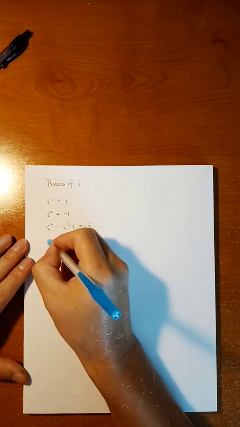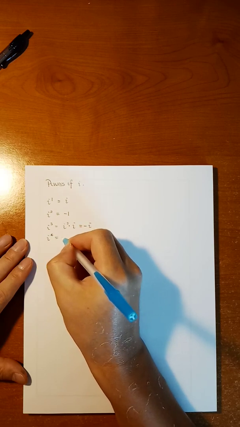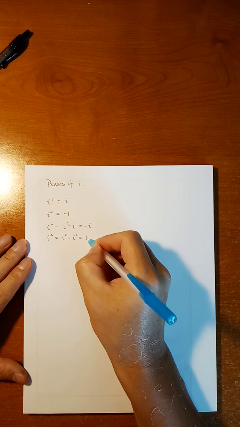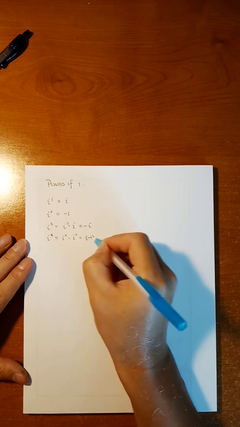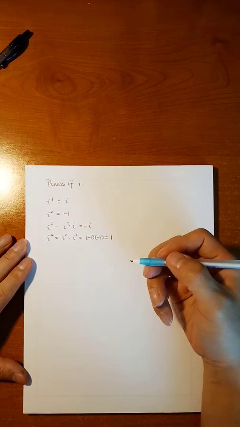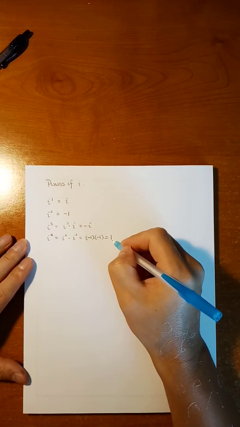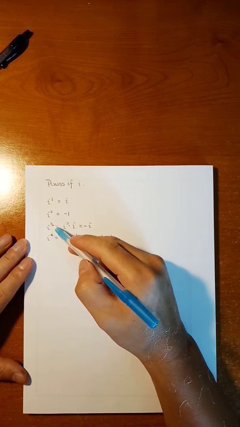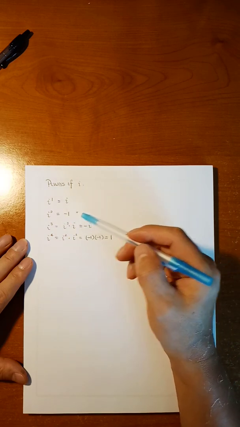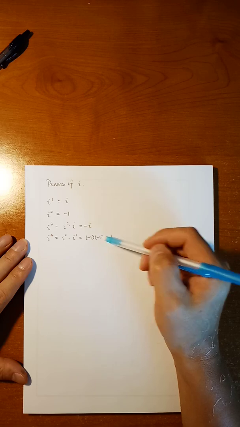And the fourth power is i squared times i squared. i squared is -1, i squared is -1. You get the product -1 times -1, you magically have 1.